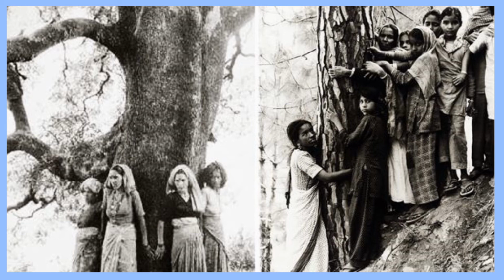Now here a very important name comes up, that is Sundarlal Bahuguna. He was a Gandhian activist and a philosopher. He played a very important role in the success of this movement. He appealed to Mrs. Indira Gandhi, who was the Prime Minister back then, which resulted in a 15-year ban on felling of trees in the Himalayan forest.